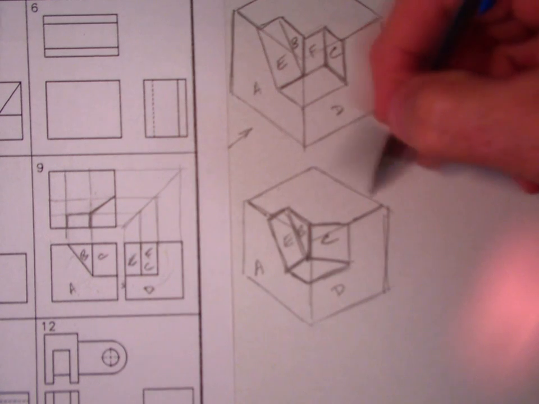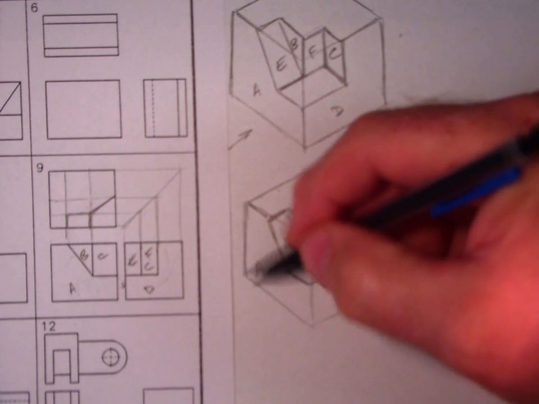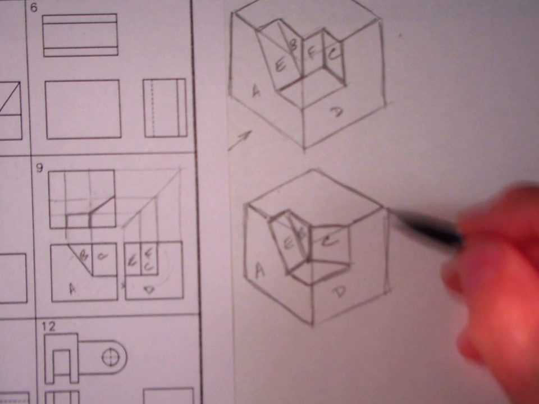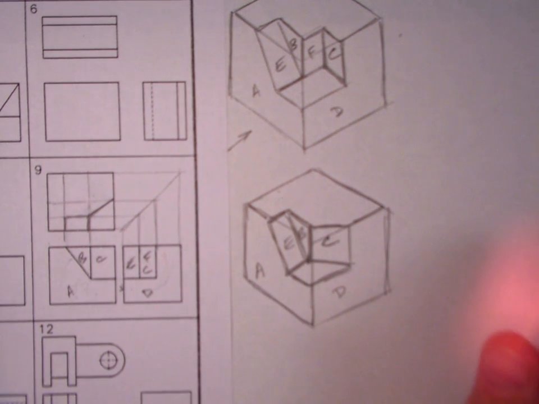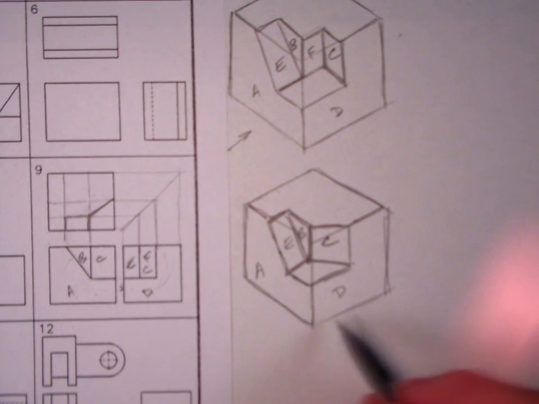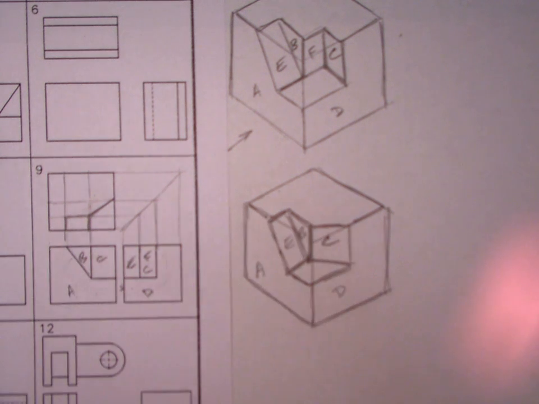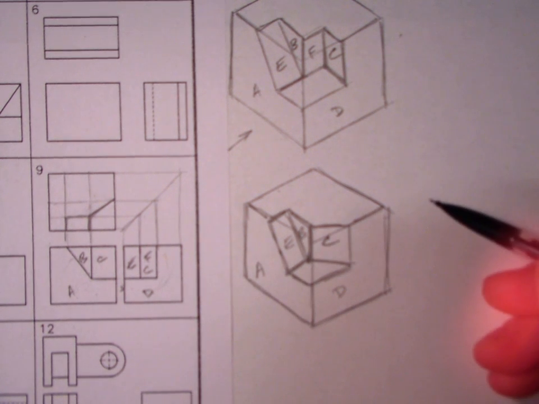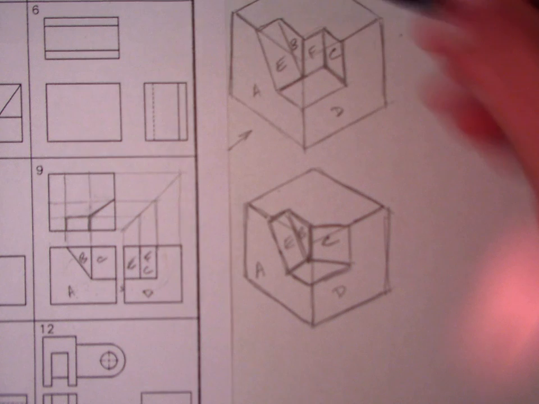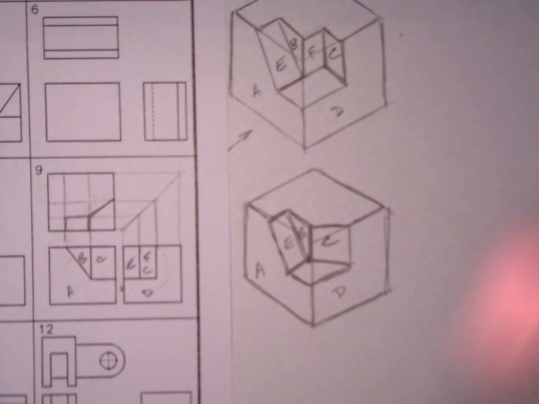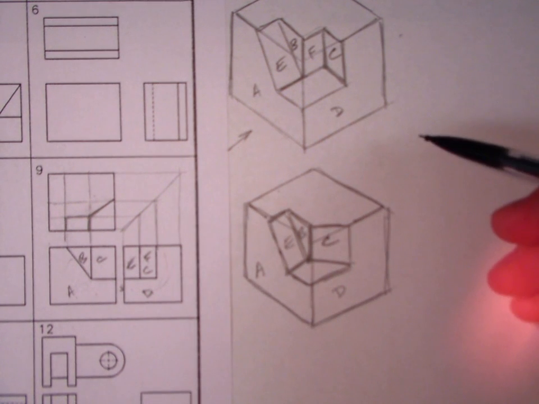So by sketching these and looking at them as best we can in 3 dimensions on a flat piece of paper, we can work through some of these and try to come up with different ways that they might be solved. So keep an open mind and work through these using orthographic projection techniques and isometric sketching techniques.